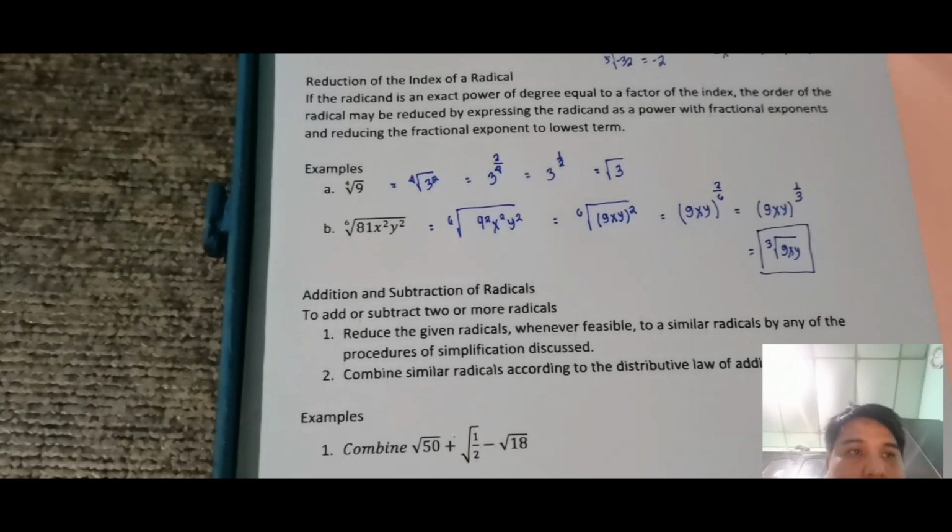Okay, so next is operation. Since naituro ko na yung tatlong way para masimplify natin yung ating radicals. So, una ulit, ipa-factor natin yung radicand in which magkakaroon tayo ng factor na perfect power. Pangalawa, magmu-multiply ka sa denominator in which magiging perfect power ang denominator para matanggal. Pangatlo, i-reduce natin yung index into lowest term. Okay, yun yung tatlong way para masimplify.